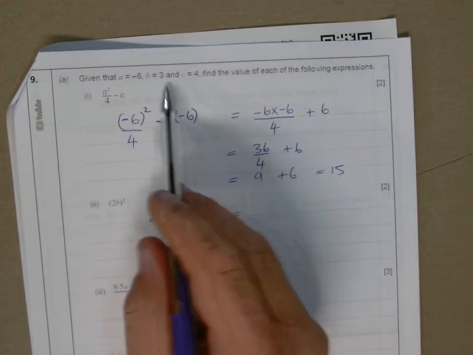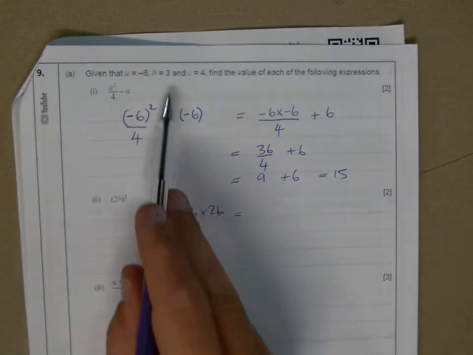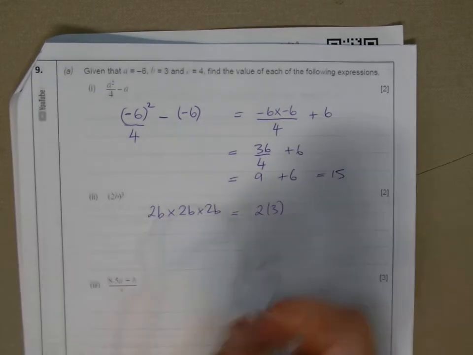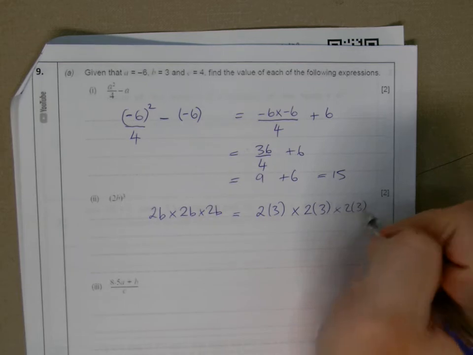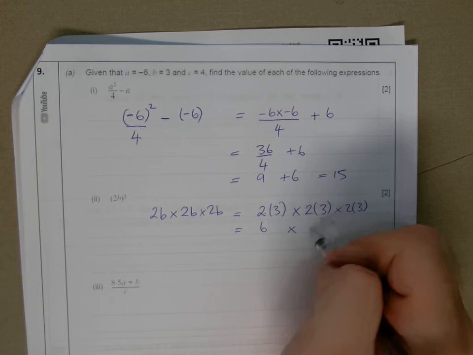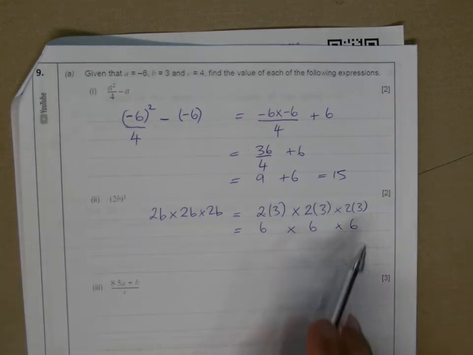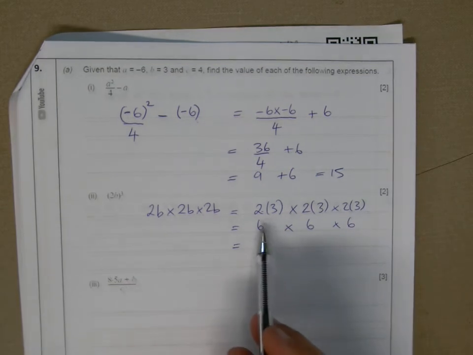And we just need to substitute in whatever b is. So if I've got 2b times 2b times 2b, and b is 3, that will be 2 times 3, okay? So that's what b is. And then I've got to do the same, times by itself and by itself again. So 2 times 3 is 6, 2 times 3 is 6, 2 times 3 is 6. So we've got 6 times 6 times 6. It's not easy without a calculator, but this is non-calculator.